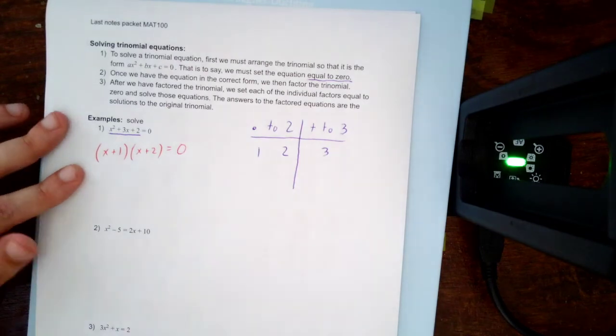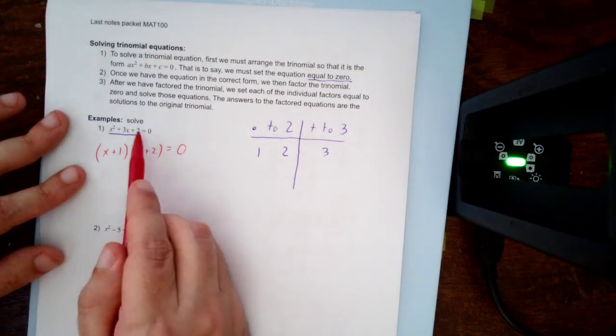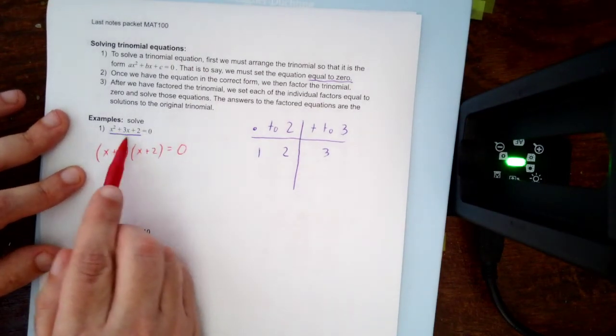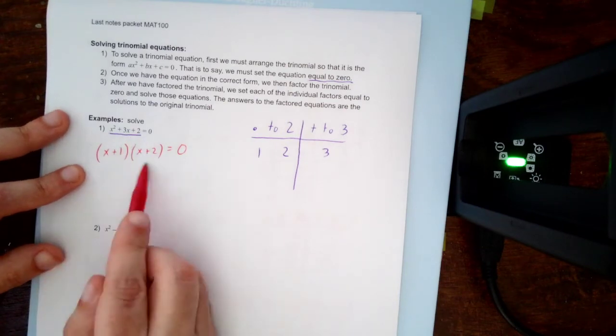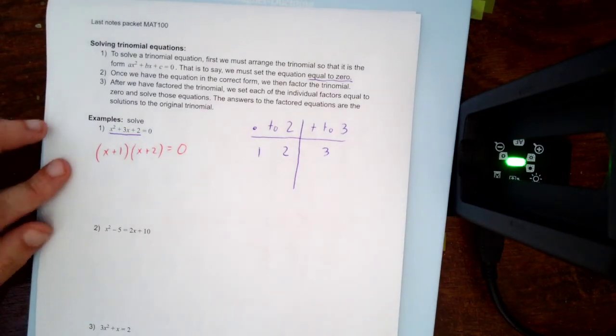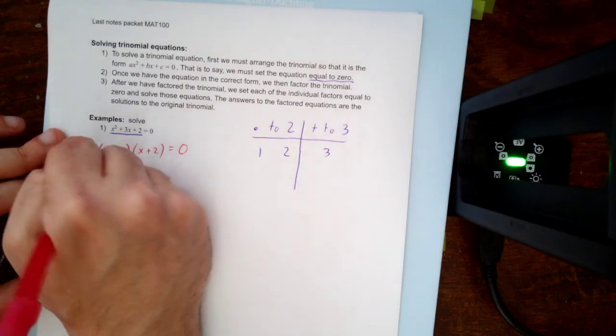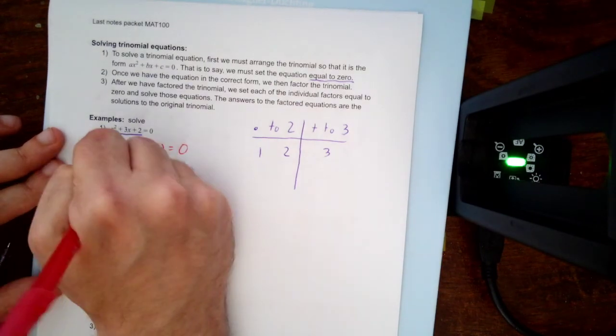And that should be equal to 0 still, right? The equal 0 part didn't change. I just factored what was going on over here, right? I found its factors. Now, to get my answer, what I do is I make two equations.